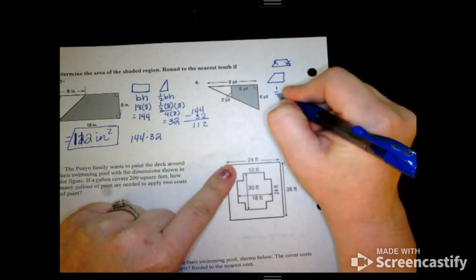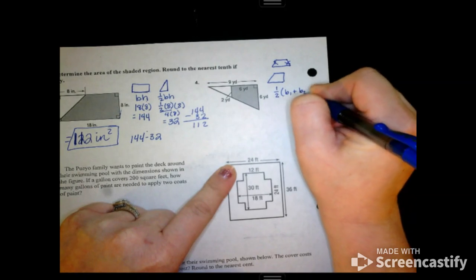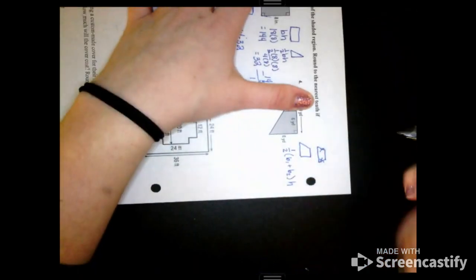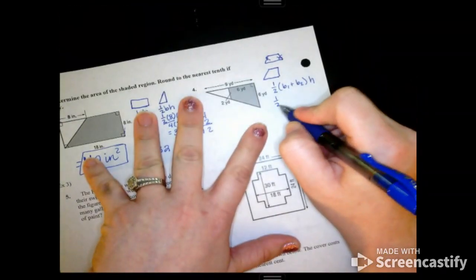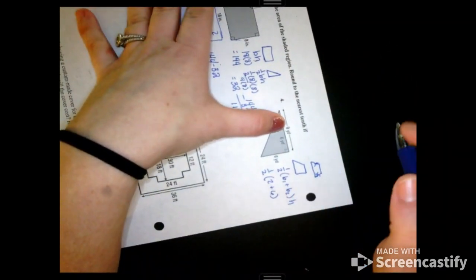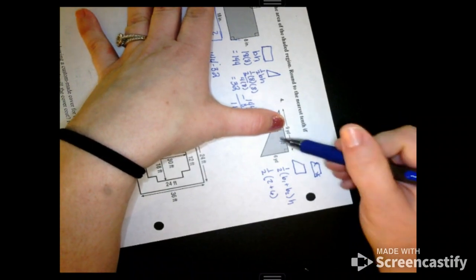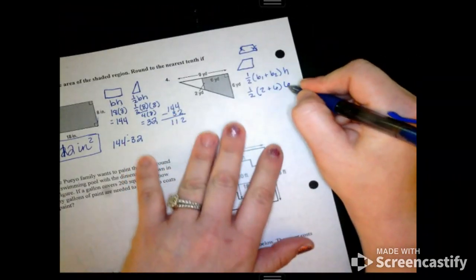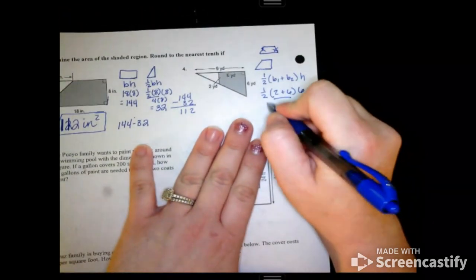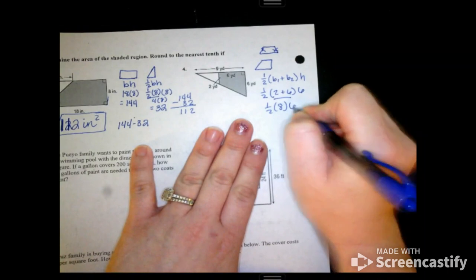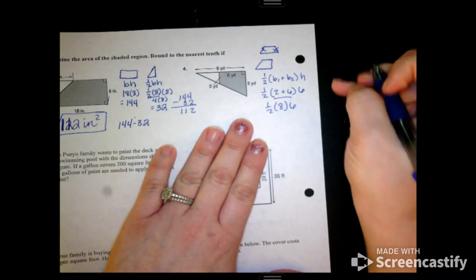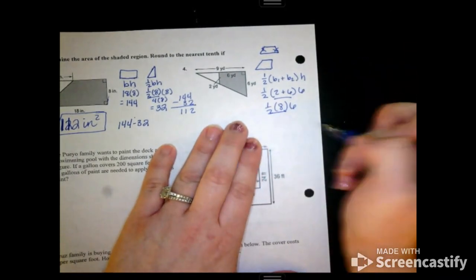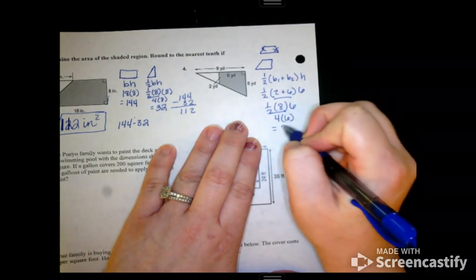So I have 1/2 times base 1 plus base 2, times height. Here, 6 is one base and 2 is the other. So I have 1/2, 2 plus 6, and then my height. How would I find my height? It's 6. Okay, so I do parentheses first: 1/2 times 8 times 6. We're practicing that formula. So half of 8 is 4, times 6.